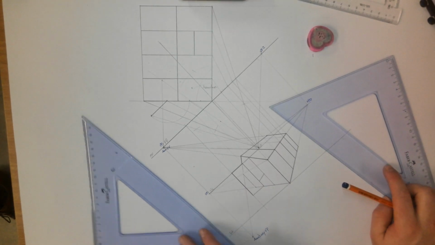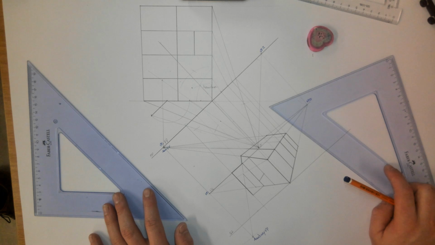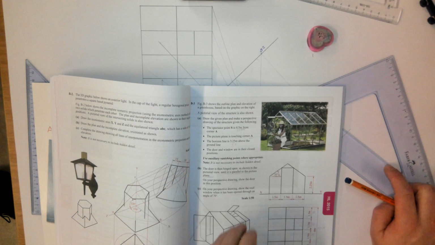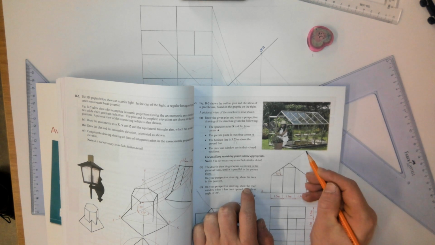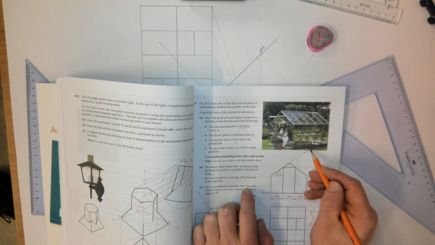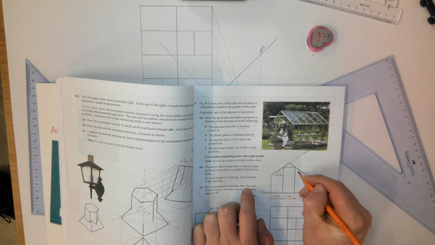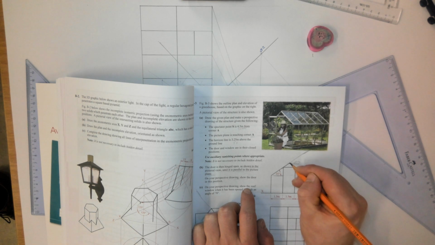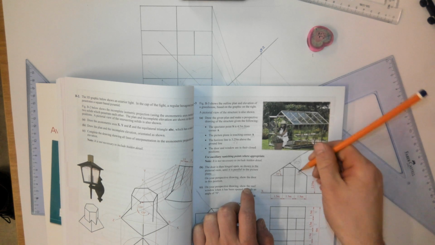That's that done. Now the window is open through an angle of 70 degrees. So that means it's making an angle of 70 degrees here. So essentially it's using the vanishing point down below.